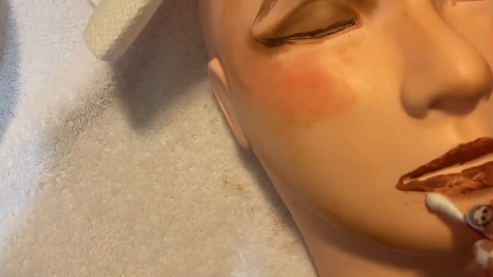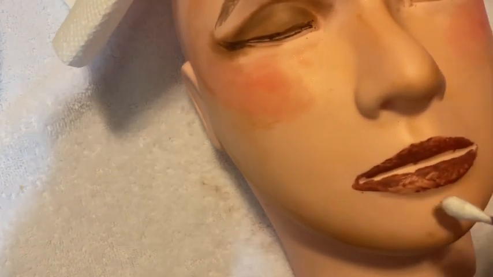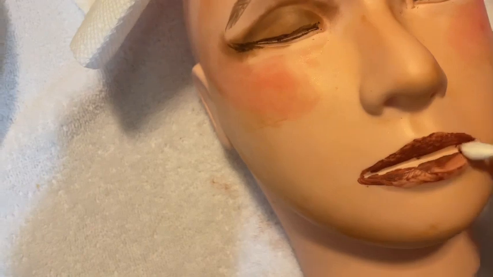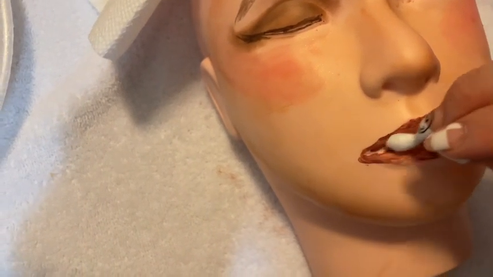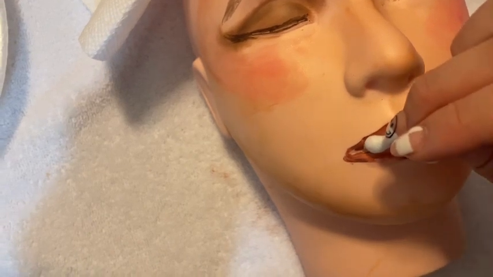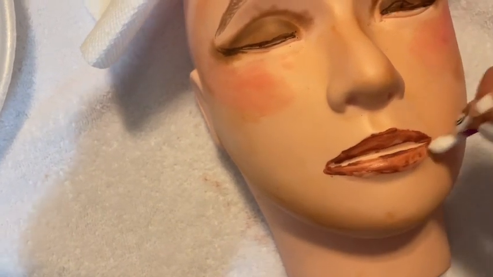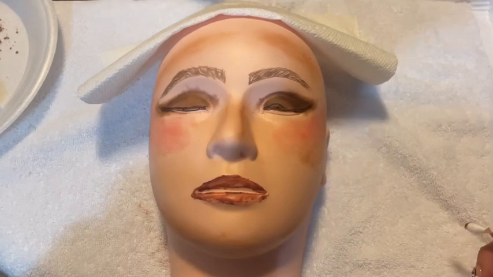and afterwards we can show them the final result. Kind of remove that a little bit and blend it in. And then we can show that to our client and show them how beautiful they look.